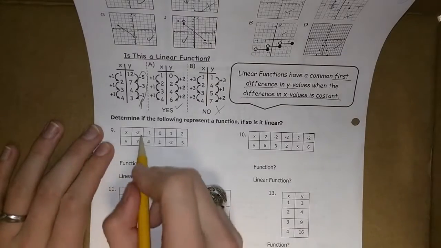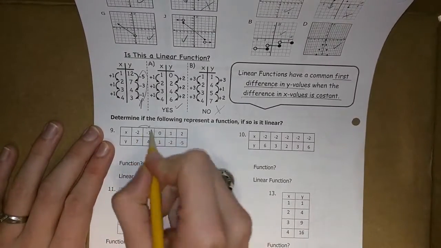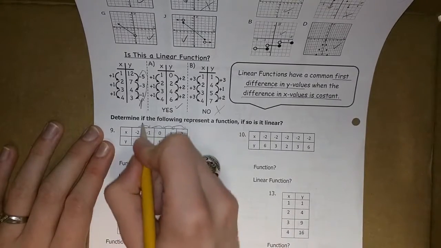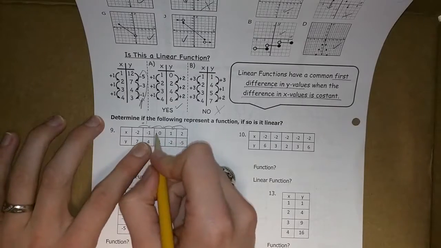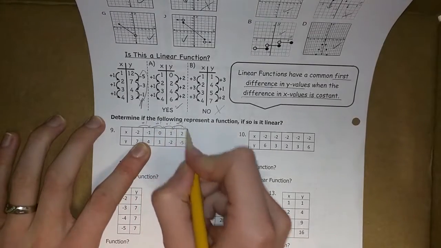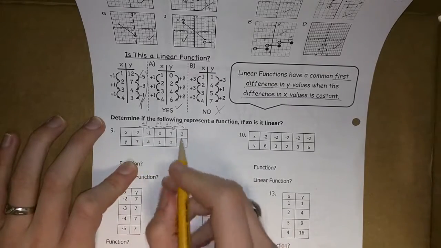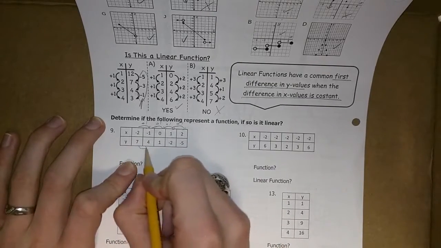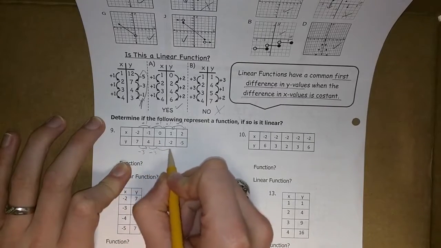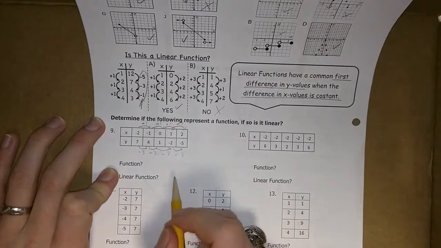So number 9, we're going to look at the differences in the x values. So first, as we go from x to x, that one's going up by 1, up by 1 there, up by 1 there, 1 there. Okay, so this is a good sign. The x's are constant. The change in the x's is constant. So now we want to inspect the y's. That's going down by 3, down by 3 again, by 3, and down by 3 again.